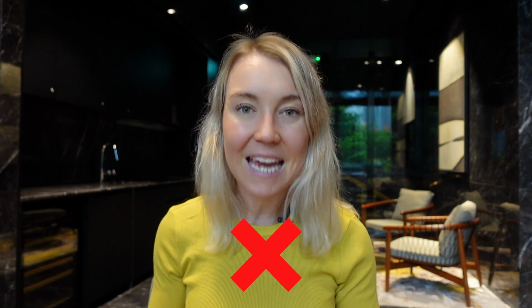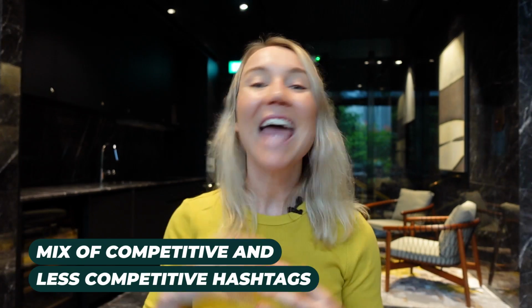Now, you don't want to make the mistake on TikTok by just using really competitive hashtags on TikTok. That's a big mistake. What you need to do is use a mixture of competitive and less competitive hashtags on TikTok. And the reason why you want to still use competitive hashtags on TikTok is because you ultimately want to say to the TikTok algorithm, hey TikTok algorithm, this is what my video is about on TikTok.